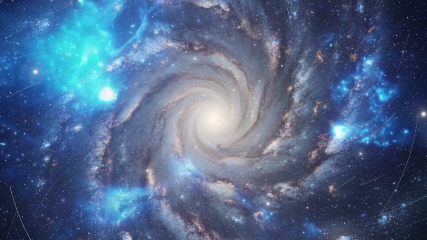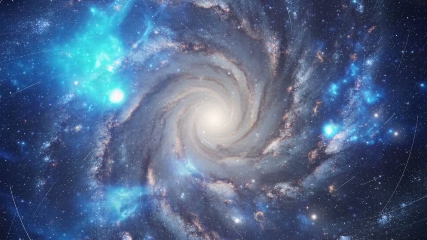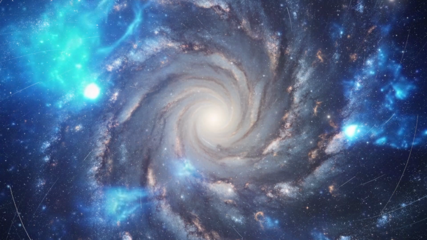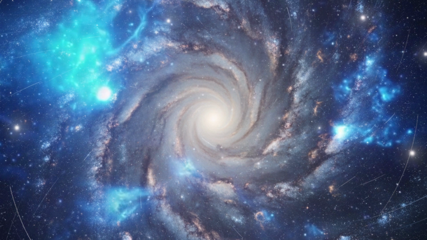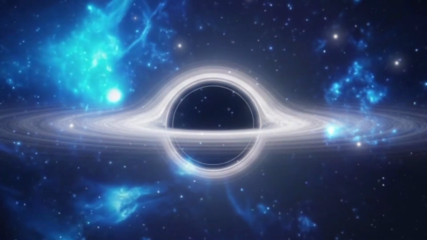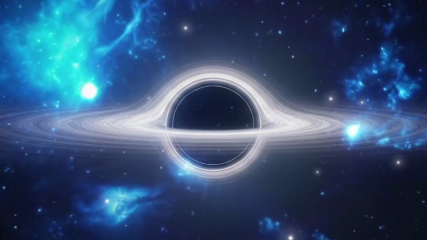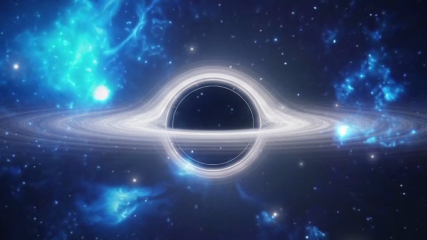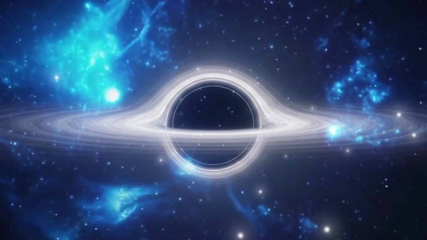The physics we'll explore represents decades of theoretical and observational work by thousands of physicists around the world. It's knowledge built incrementally through careful observation, rigorous experimentation, and detailed mathematical analysis. At the same time, it remains incomplete, with fundamental questions still unanswered. This combination of solid knowledge and genuine mystery is part of what makes black hole physics appropriate for nocturnal contemplation. It offers both understanding and wonder, both answers and questions that remain open.